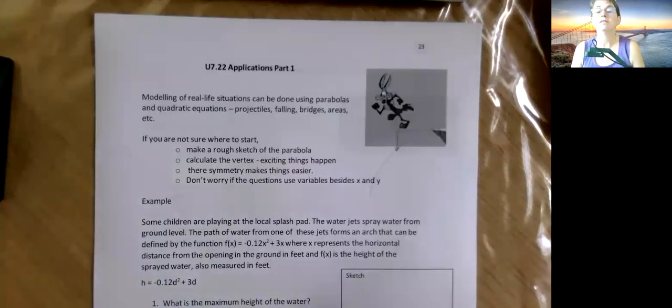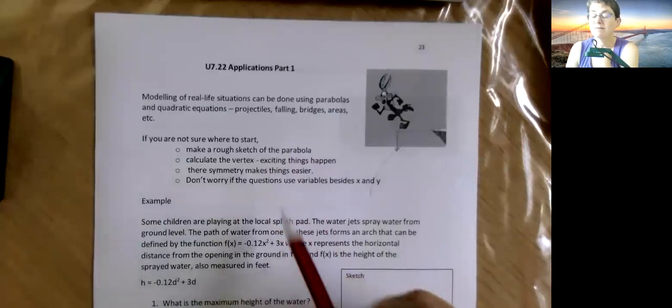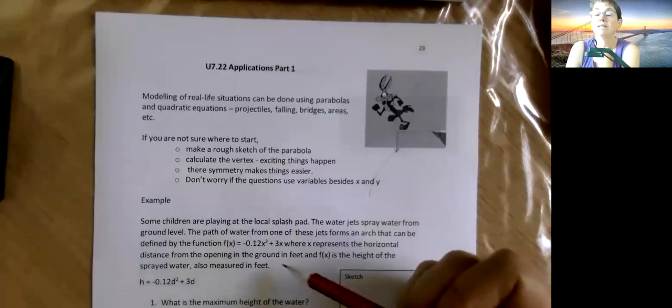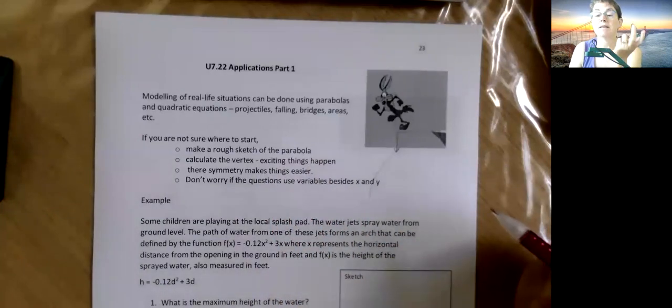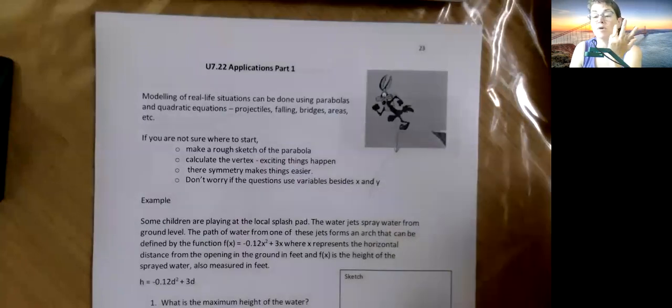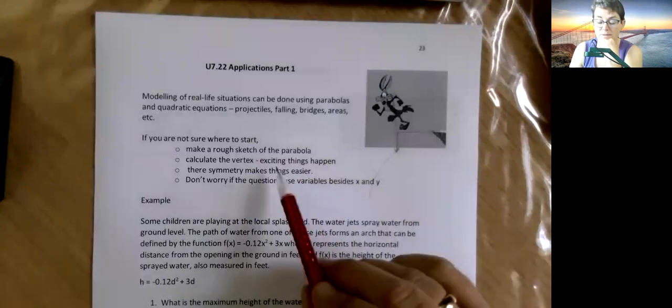Anyway, if you're not sure where to start on these ones, my answer to everything in almost every class is, if you don't know what to do, draw a picture. Start out with a sketch of the parabola. If you have an equation, calculate the vertex. Once you think about where that vertex is, it often answers a whole bunch of your questions, because a lot of times it's what's the maximum amount of money you could make from this, or how high did the ball go, or a whole bunch of stuff like that always happens at the vertex.